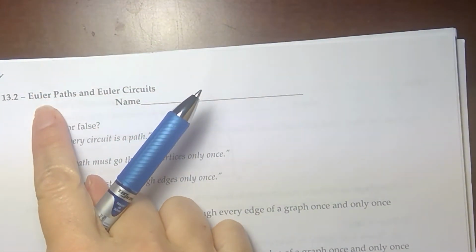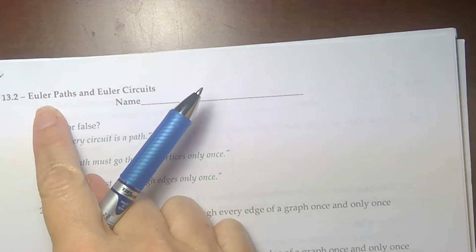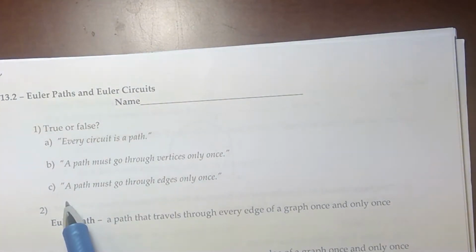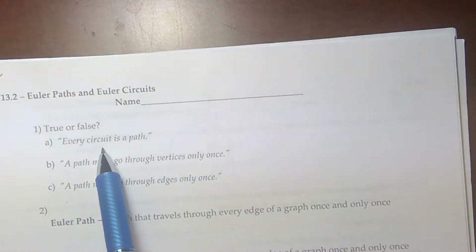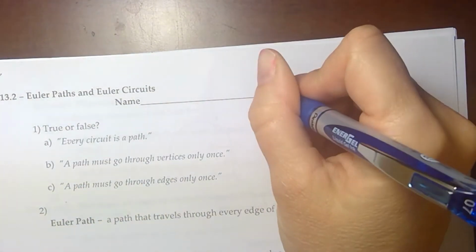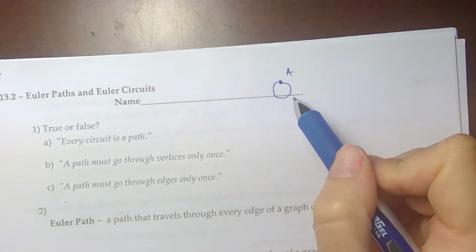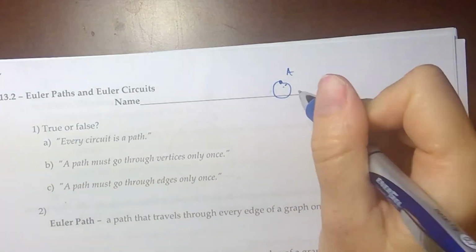I know that this looks like Euler. It's German, though. He was a mathematician. It's pronounced Euler. Okay, true or false, A, B, C. These are review questions about general paths and circuits. Every circuit is a path. Remember that a circuit begins and ends at the same place. So if I can get from here to there, that's a loop, not necessarily a circuit.